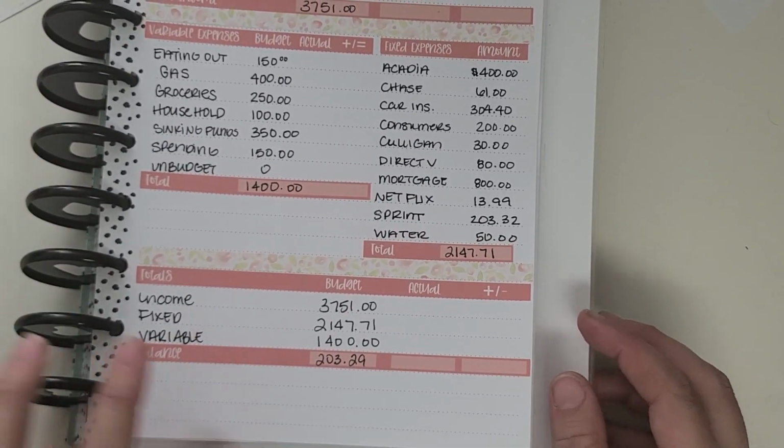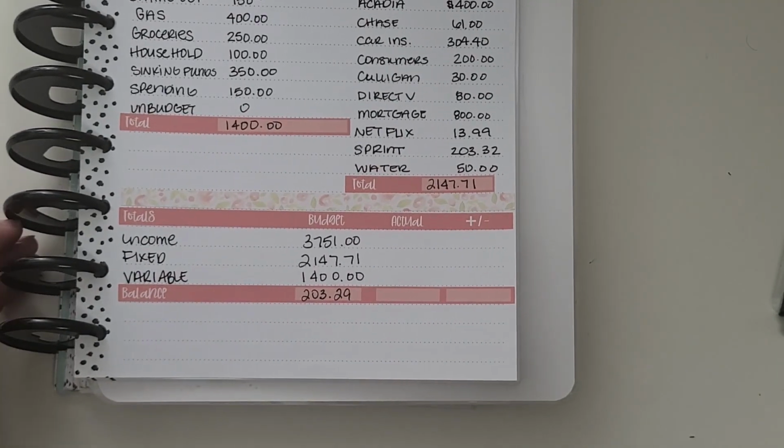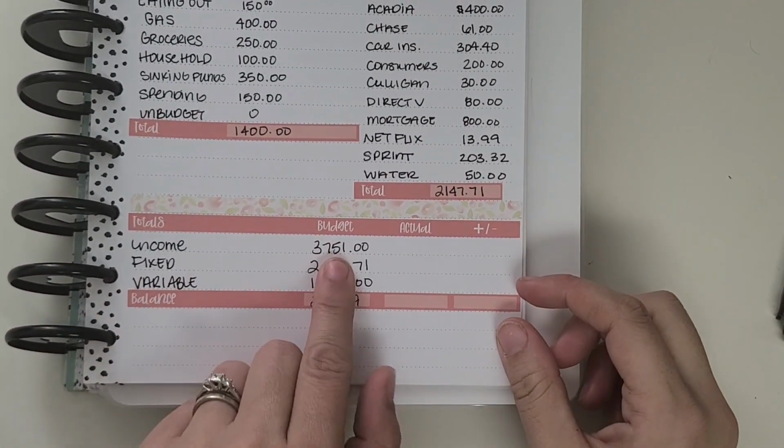I'm sorry. I keep on forgetting I'm zoomed in. See, that's why I hate zooming in, but then people say they can't see. And then I forget.